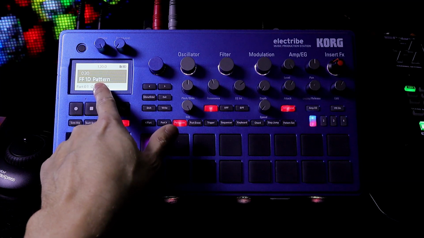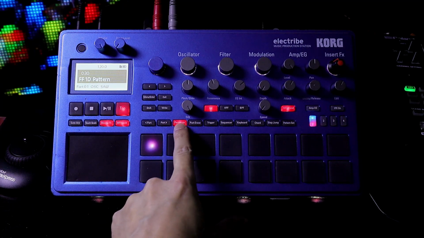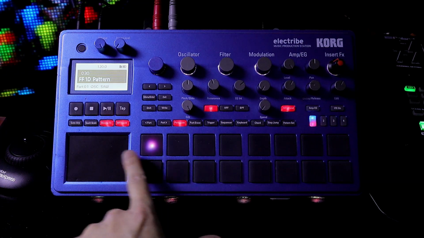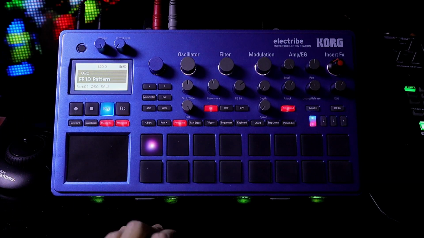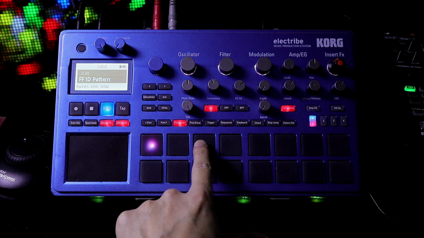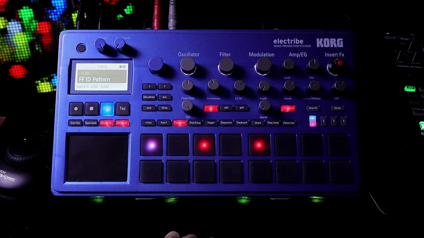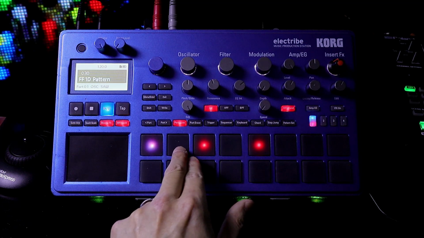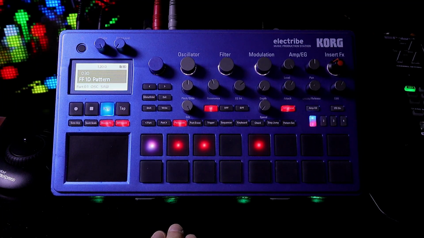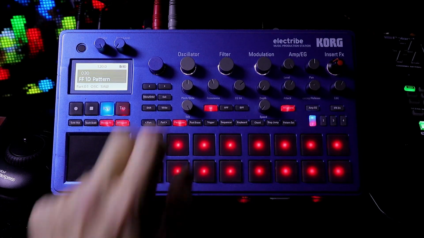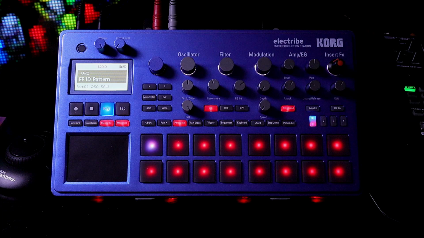So I just loaded a different pattern. And what I have, I'm in part mute, and everything is off except for one track. So if I press play, I can kind of add different parts. Hold down Shift, press part mute. Adds everything.